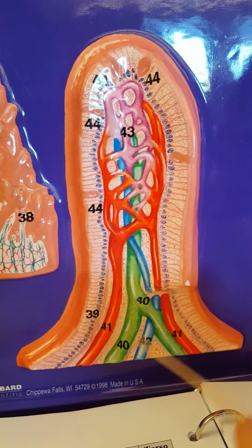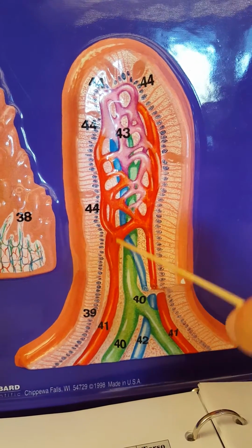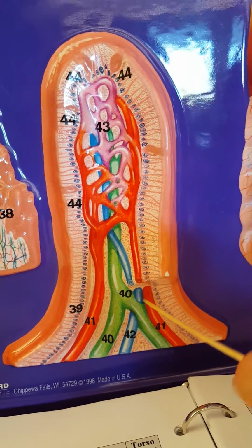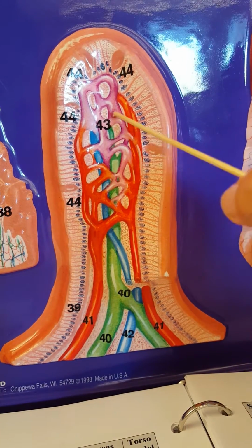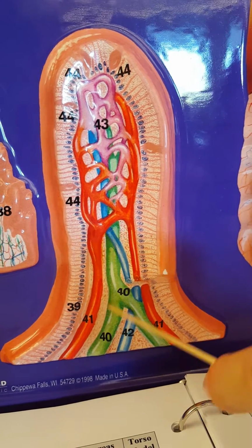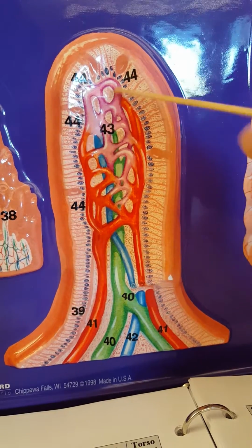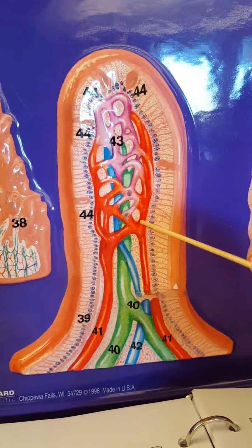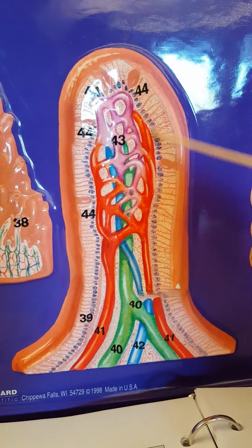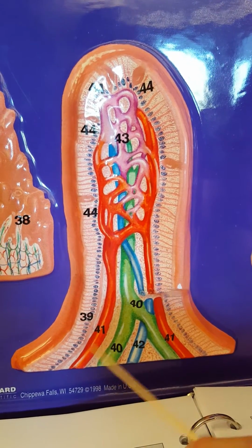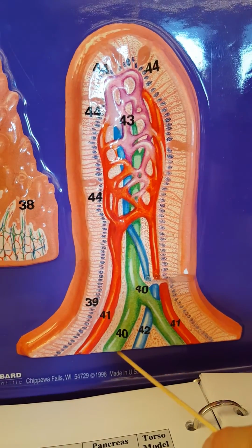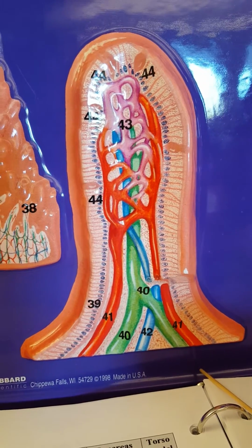And the red and blue and green lines are the arterioles, the venules, and the lacteals, which are the lymph capillaries. And then we have blood capillaries up in here, because this is where everything gets absorbed, and that's what they get absorbed into. The sugar and the protein goes in the blood. The fat goes in the lacteal. Cool. Okay?